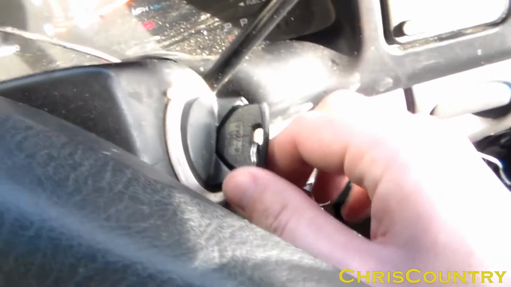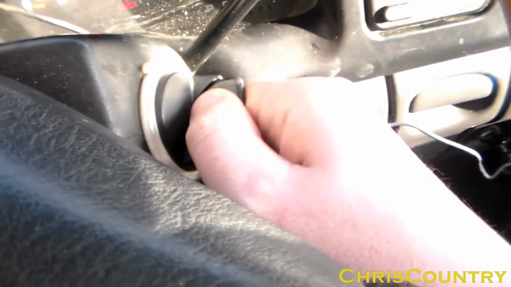I've been told a couple of times too that if you just jiggle your key when you turn it over to crank, that'll help as well.